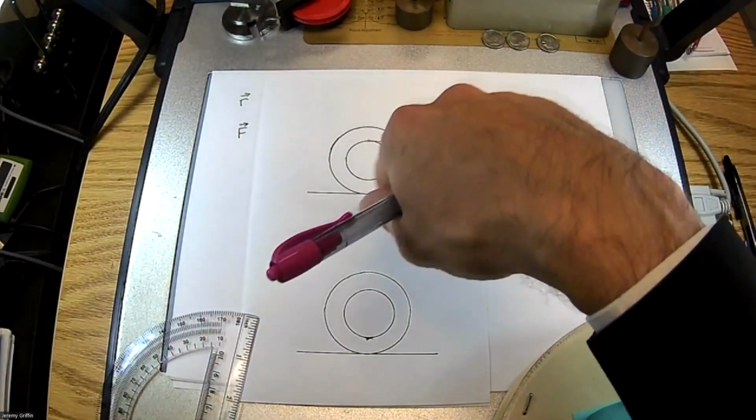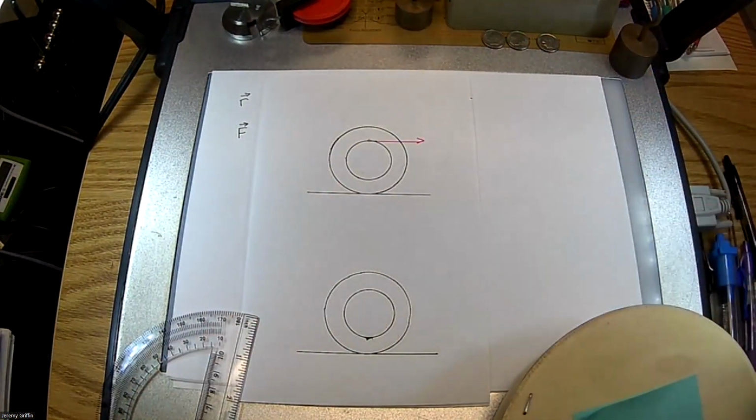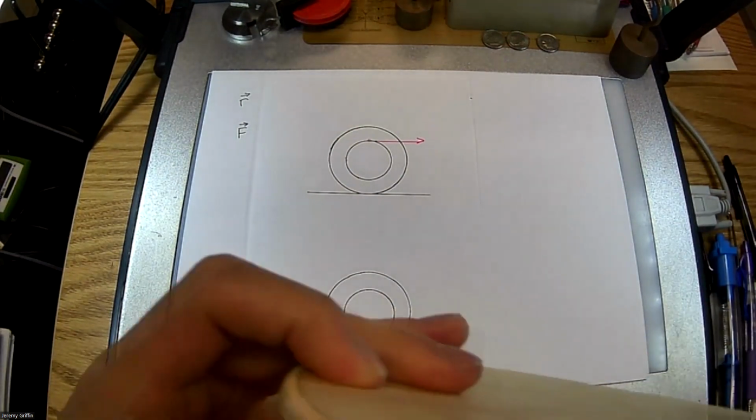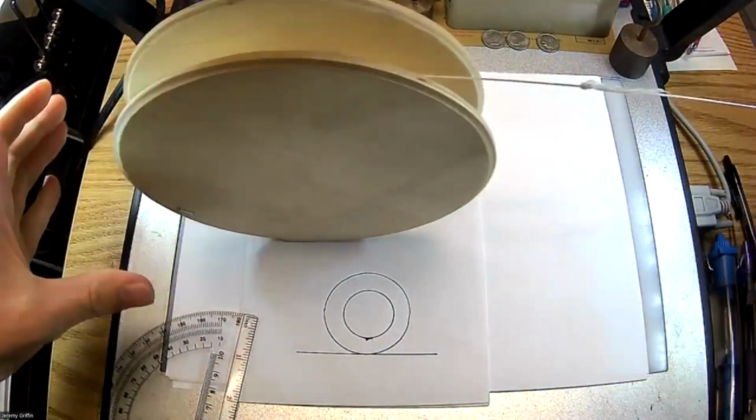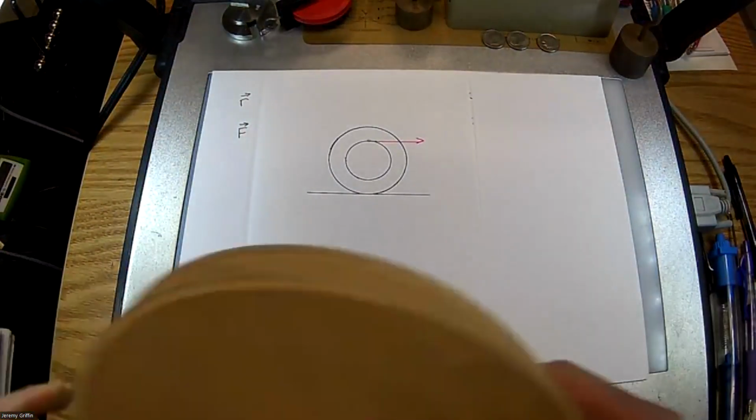How many here, show of hands, say it's going to roll clockwise off to the right? You guys think so? All right, let's do some actual empirical science. Let's check. Oh yeah, it's clockwise to the right. Probably no surprise to anyone.